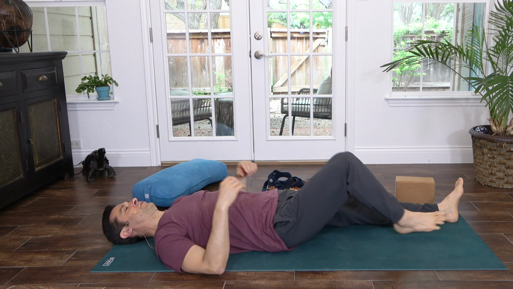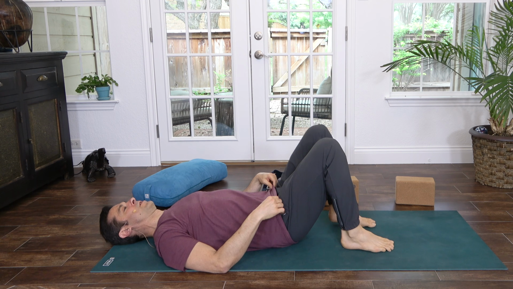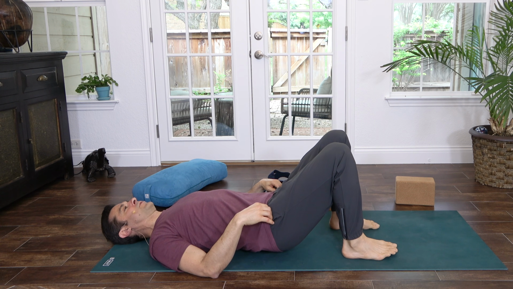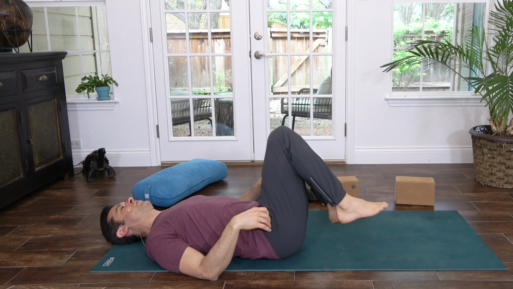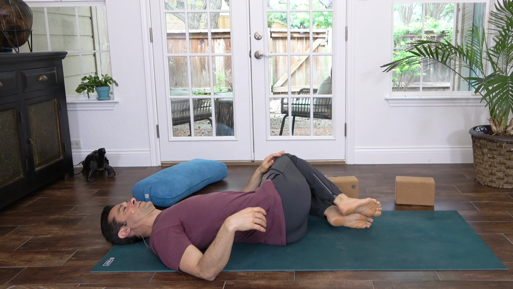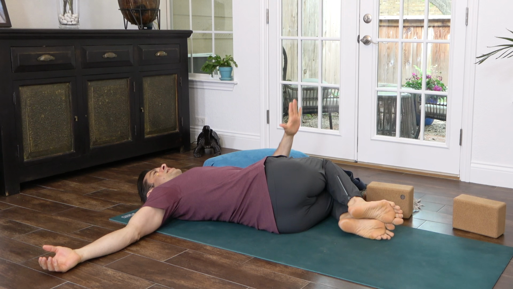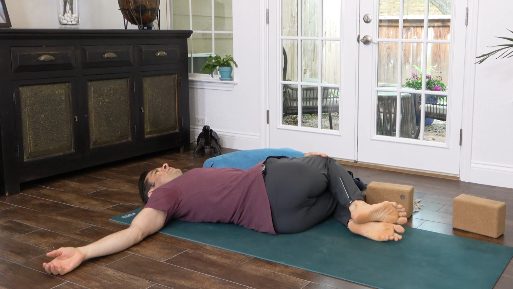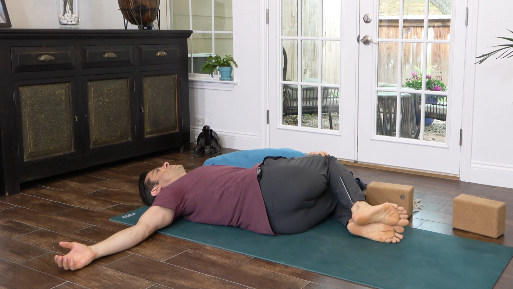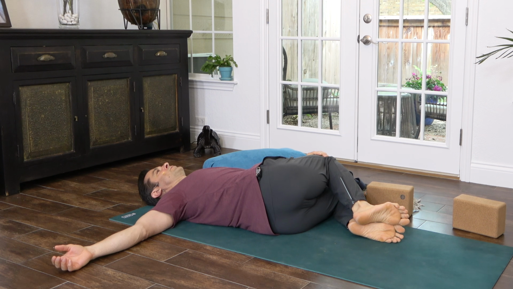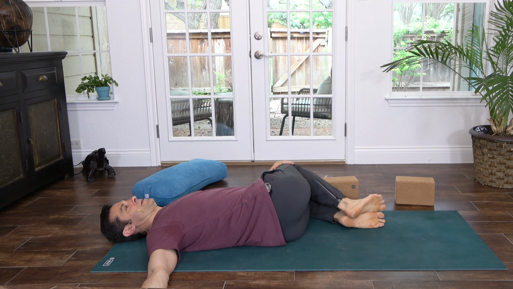All right, let's do the other side. Bend the knees, feet on the ground. Scoot your butt a couple inches to the right, and this time let the knees fall to the left. Right hand out to the side, left hand on top of that thigh, and then lift the left shoulder. Scoot it to the left until you feel the right shoulder firmly planted on the mat. Close your eyes and breathe.